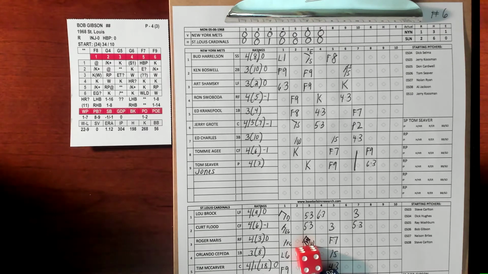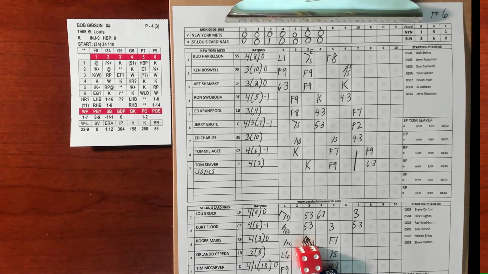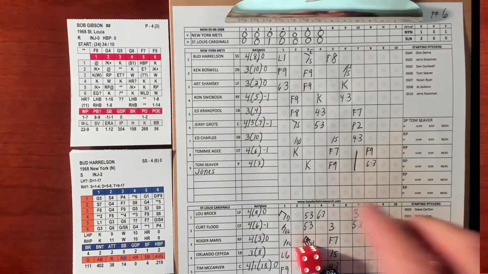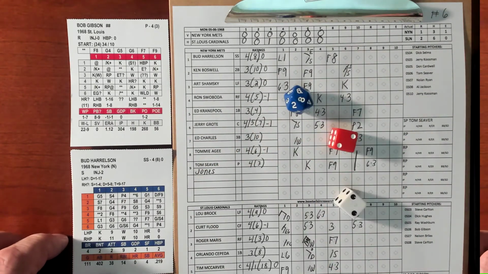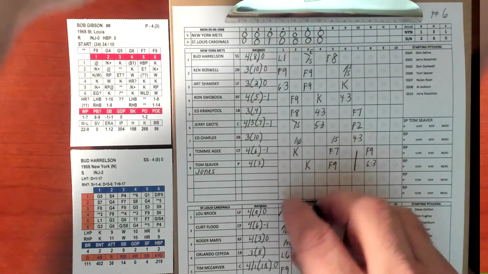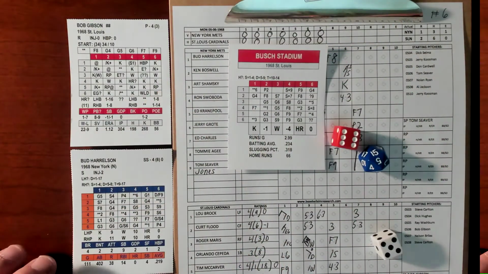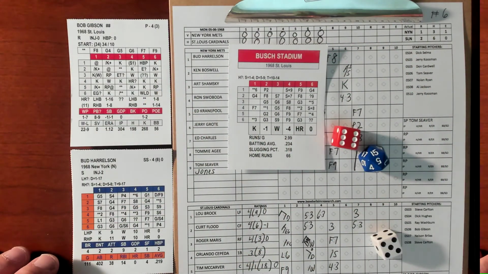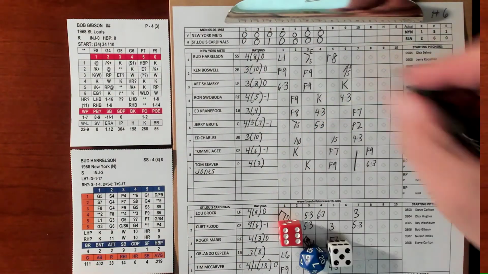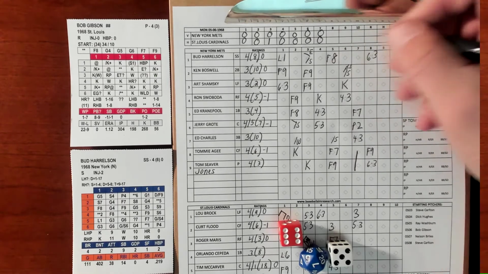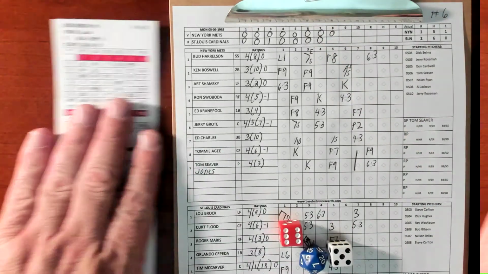Bud Harrelson. 2-2 range, stadium. 6-5, double asterisk 4. That's a ground out to the shortstop. Gibson gets through the 8th. Need a pitcher for Seaver.